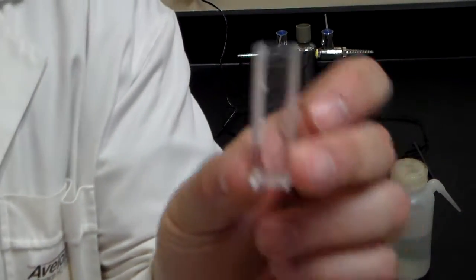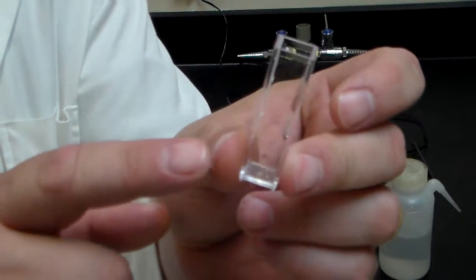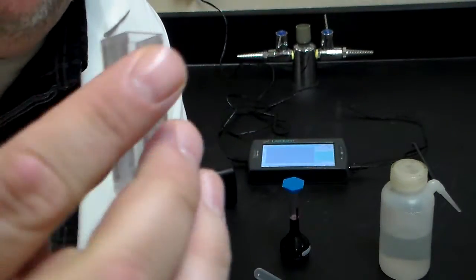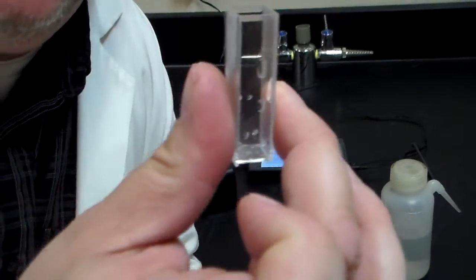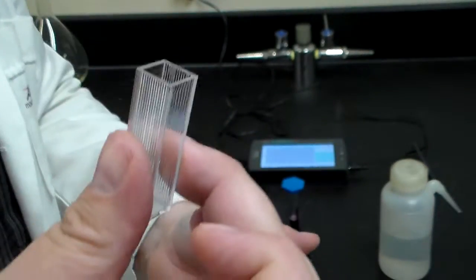This is a cuvette. Now, if you look at the four sides, you'll notice two of the sides have ribs on them. That is the sides that you can grasp with your fingers. The smooth side is the side that the light inside our colorimeter is going to go through. We want to keep that as clean as possible. Why? Because we want to make sure the maximum amount of light is going through our sample so that we can get an accurate and precise reading.